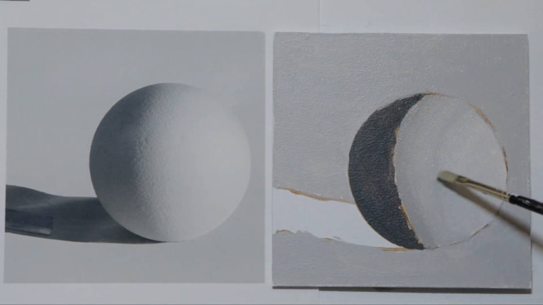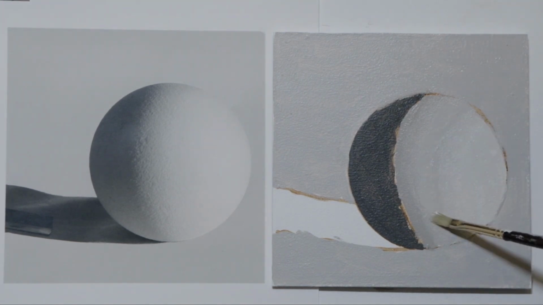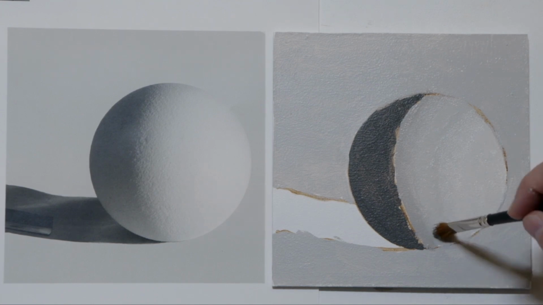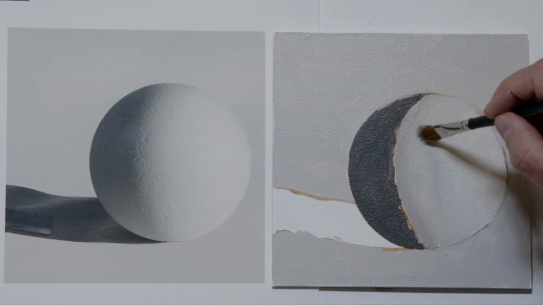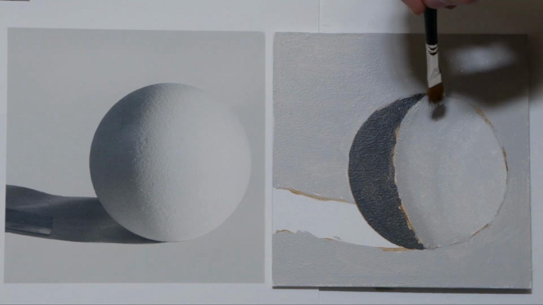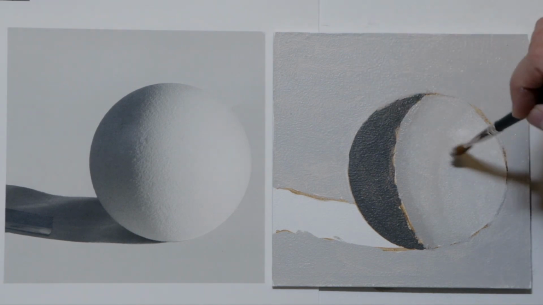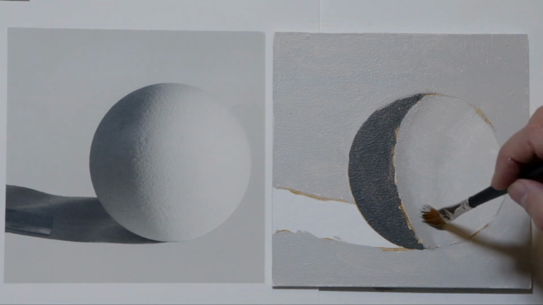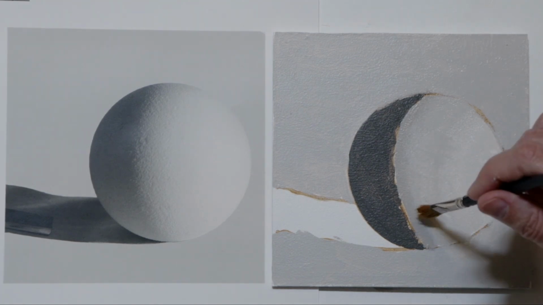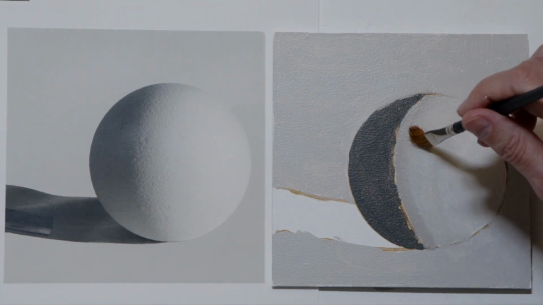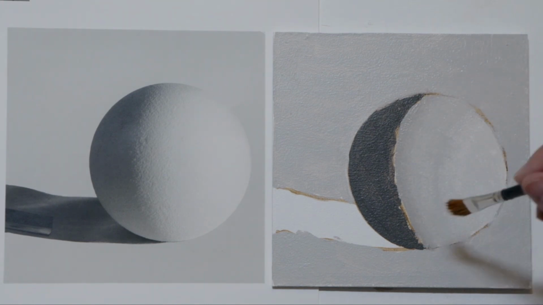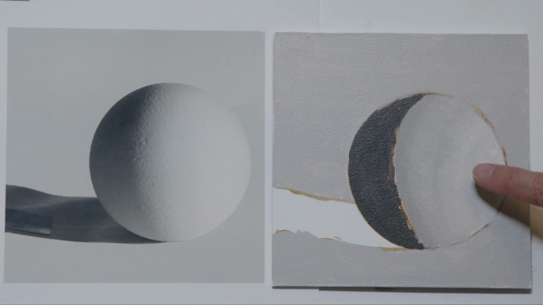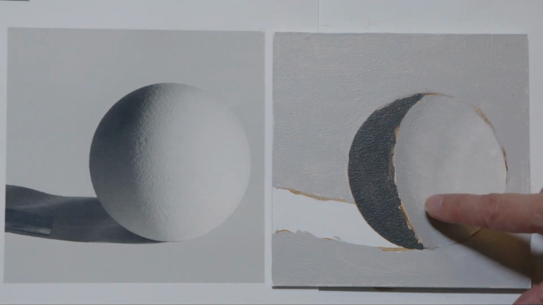Now I'm coming in to put some of that value 8. And I'm going to soften it and use a little bit of that extra paint that I need to get rid of the edge. And bring it down and bring it into the other side. So I kind of have to go back and forth a little bit with this to get to where I want it to be. The value 9, the value 8, and the value 7.